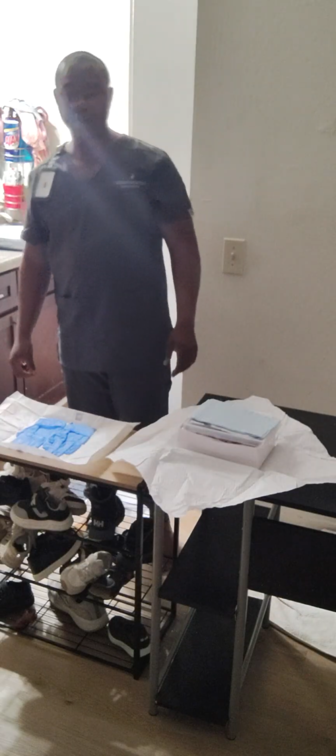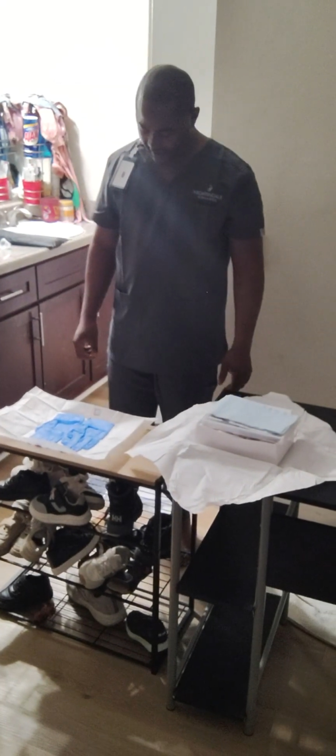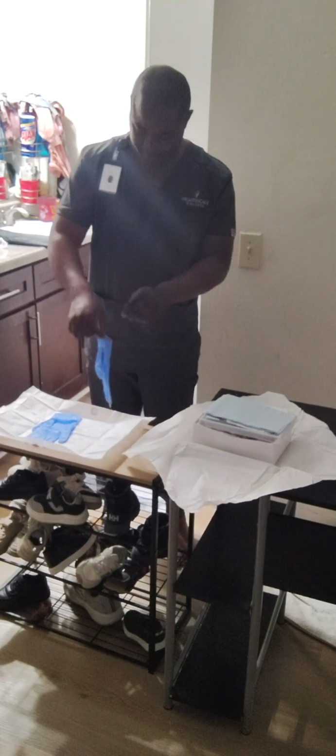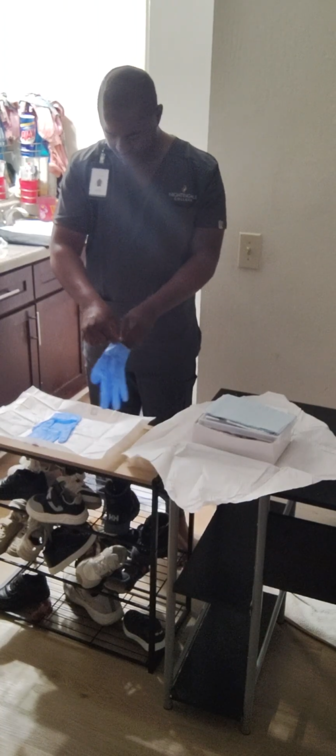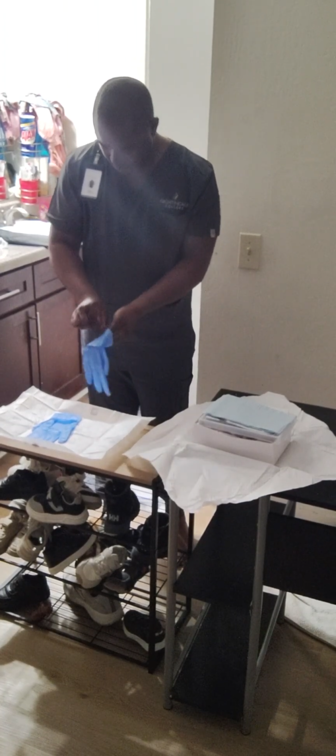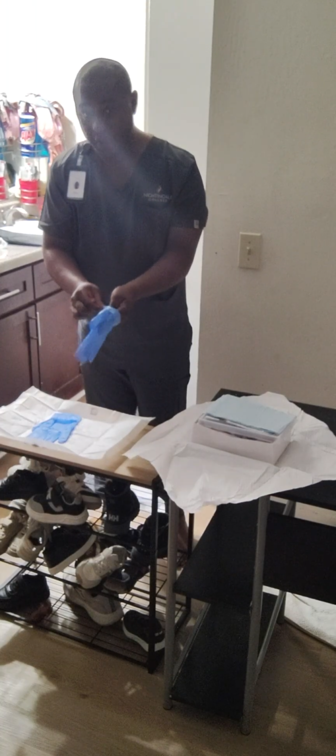I'm going to start with my non-dominant hand, which is my left hand. So I pinch that sterile glove, work my way in. Stay within that cuff.